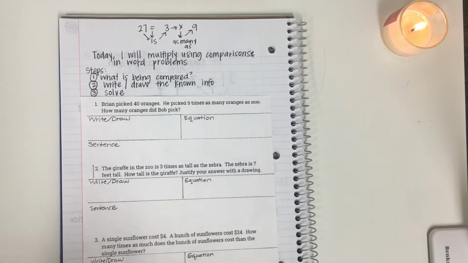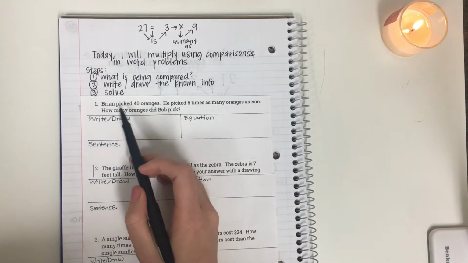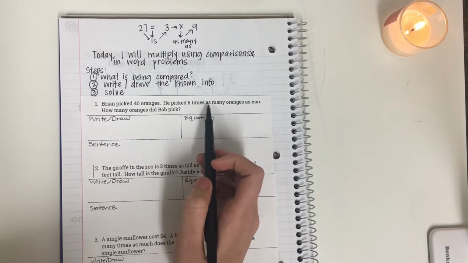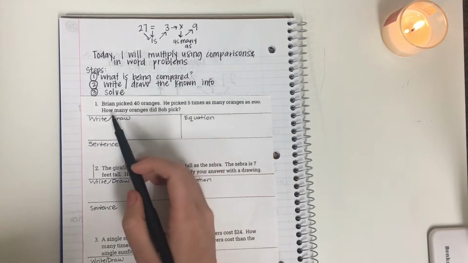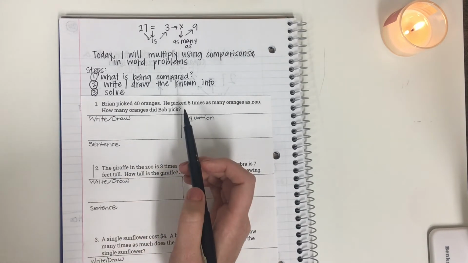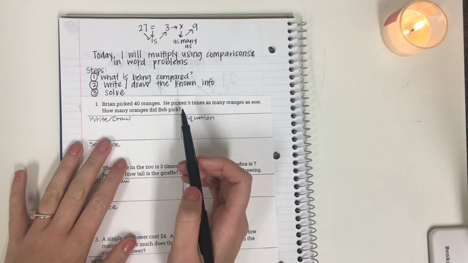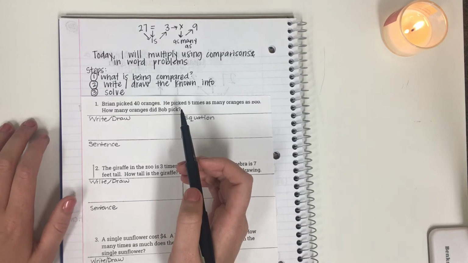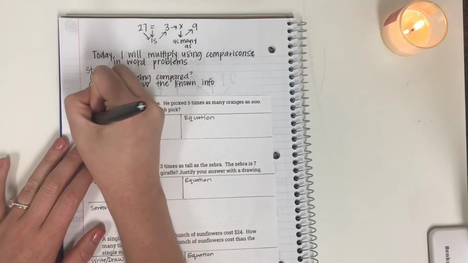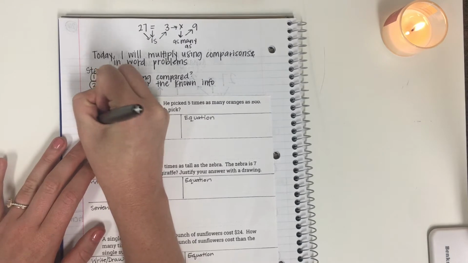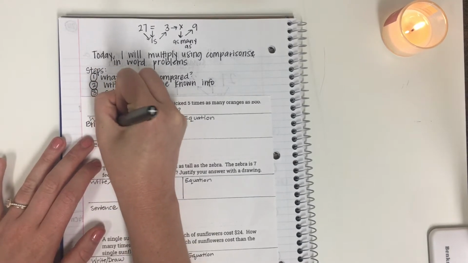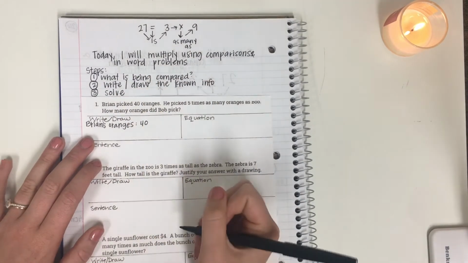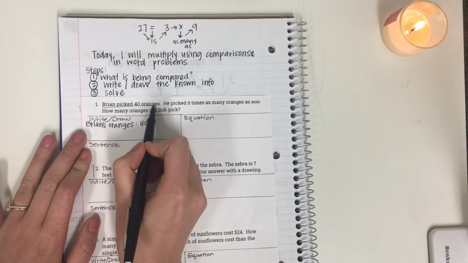So let's look at this first one. Number 1, Brian picked 40 oranges. He picked 5 times as many oranges as Bob. How many oranges did Bob pick? Okay, so what is being compared? We know that Brian picked 40 oranges. So 1 and 2 kind of go together, right? So we could say Brian's, this is what we know, Brian's oranges are 40. So we know that Brian has 40 oranges. That's just a known fact.